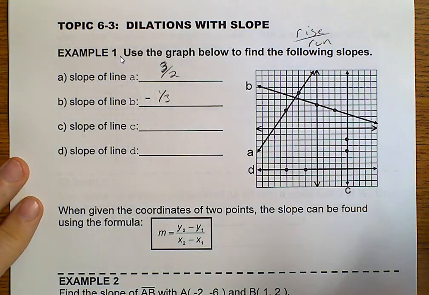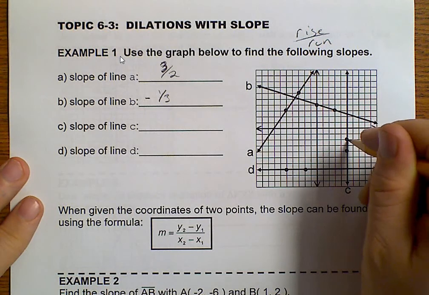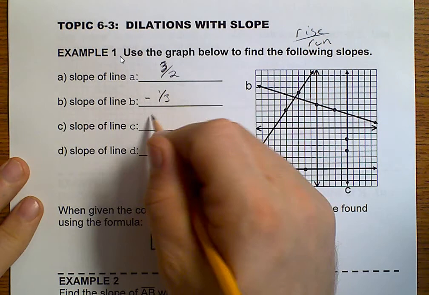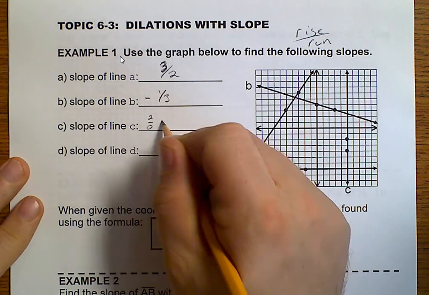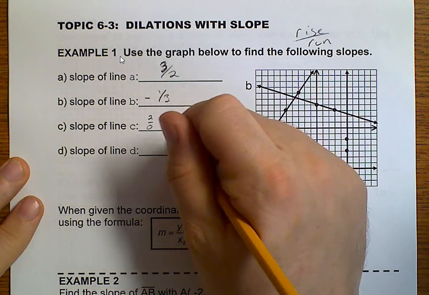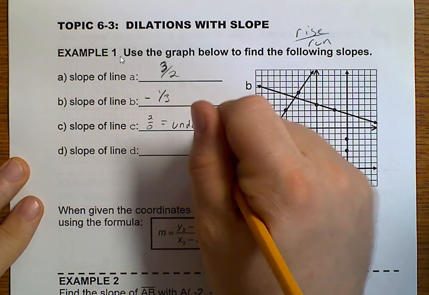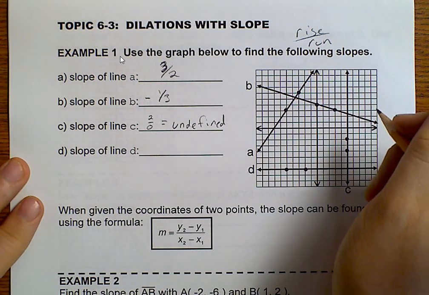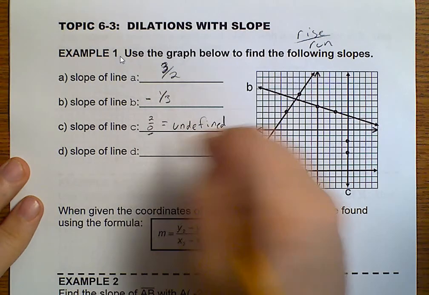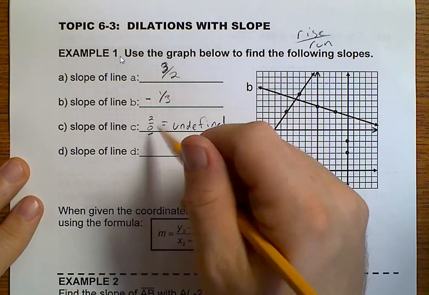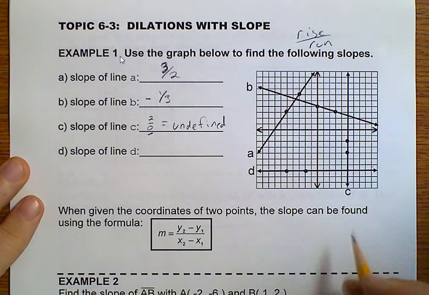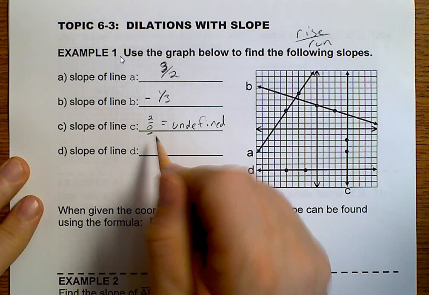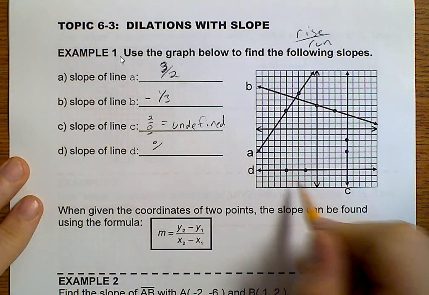For line C, we rise 2, but we don't run. So this would be 2 over 0, which means that it is undefined. Okay? We cannot divide by 0. If we look at D, we don't rise, and we run 1, 2, 3.